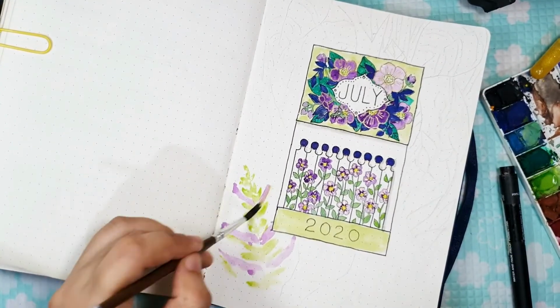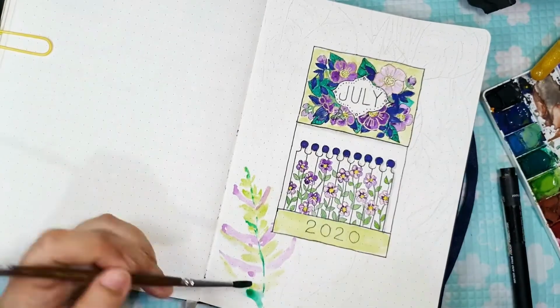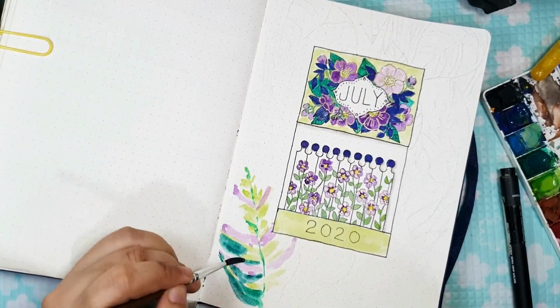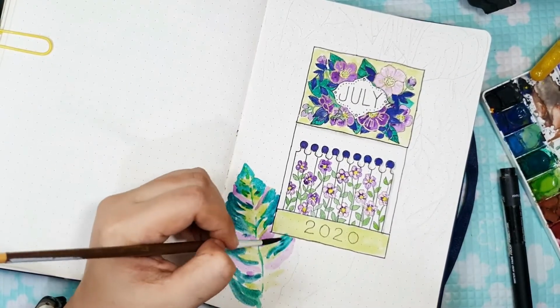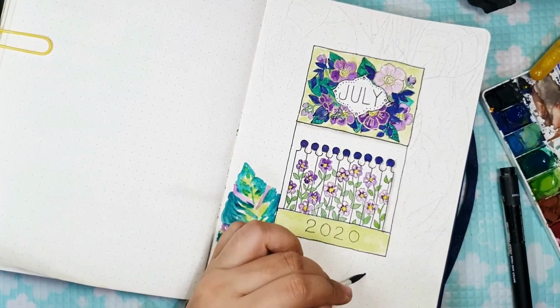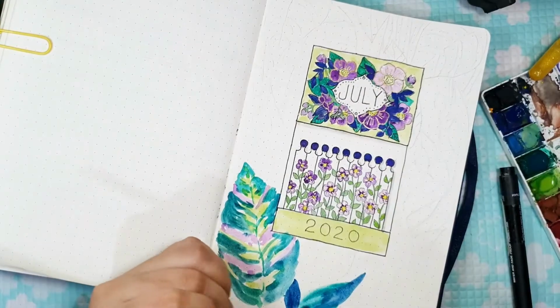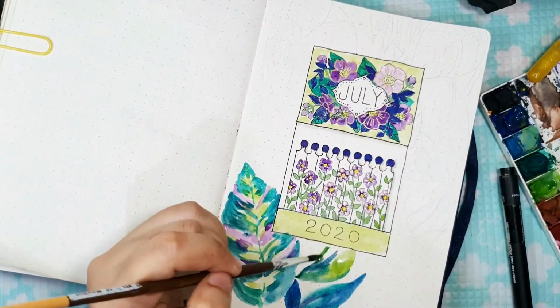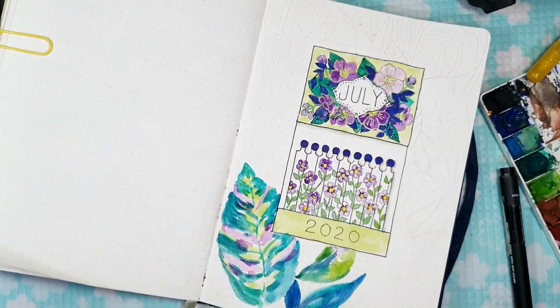I decided to paint leaves because they easily take up a lot of space. If you're into minimalism, you can probably stop at the matchbook. But for someone like me who's inexperienced with minimalism, as you can probably tell from my art, I cannot help but fill the page.